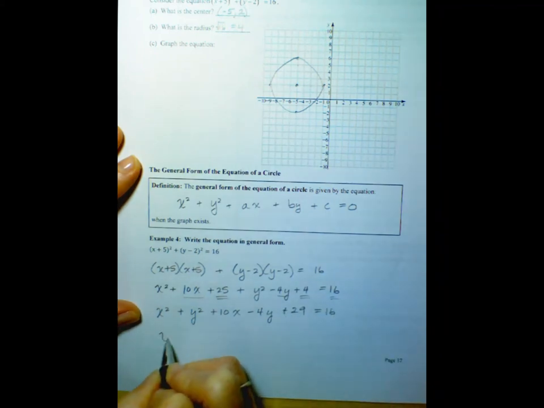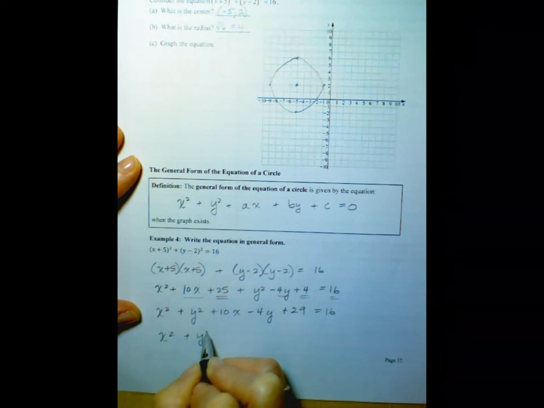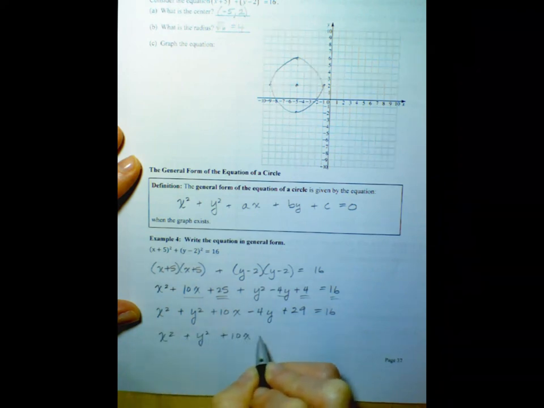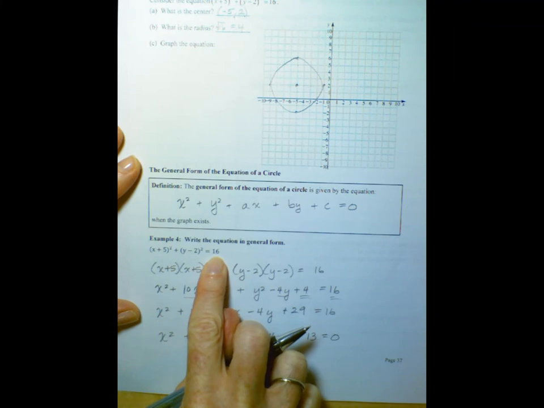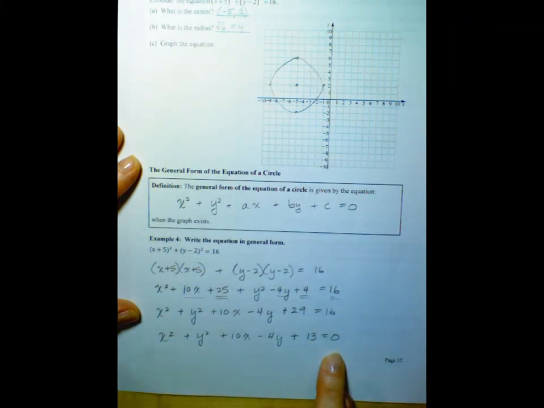So in our last step, we'll subtract 16 from both sides, and we will have our general form. So 29 minus 16, what do we get for that? 13. So this is the general form for the equation of this circle. And of course we can't just look at that and see the radius or the center, but sometimes we do have equations in this form for our circles.